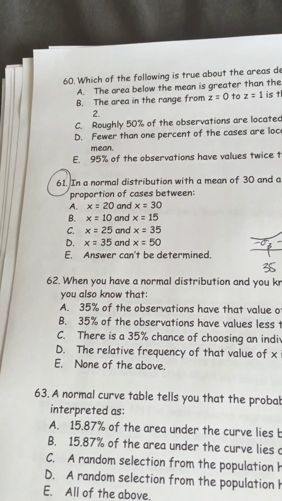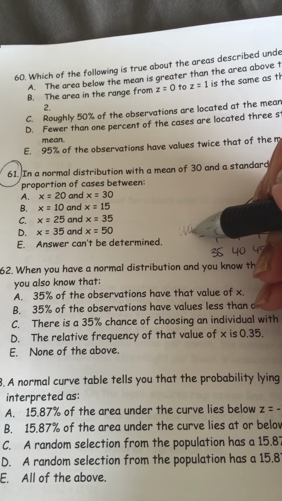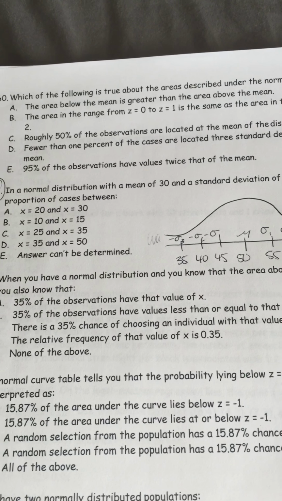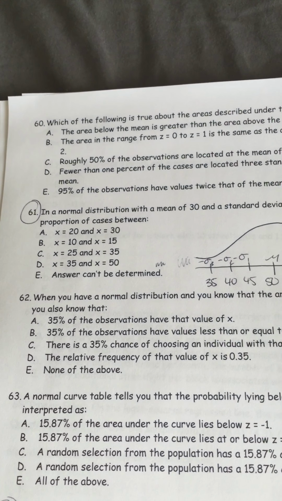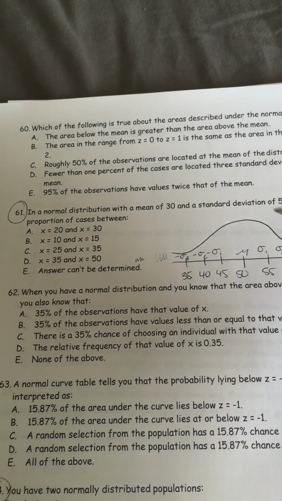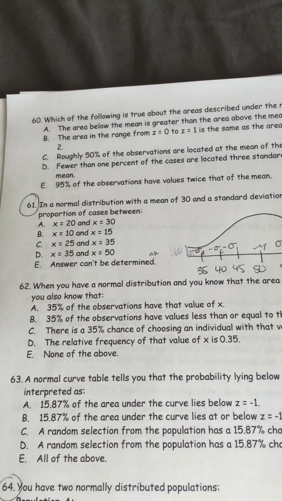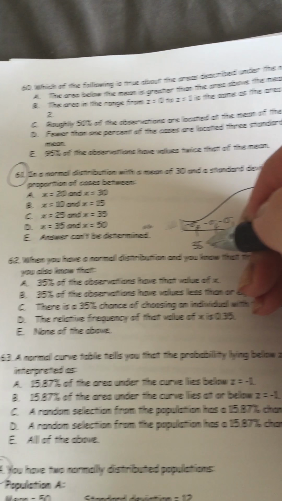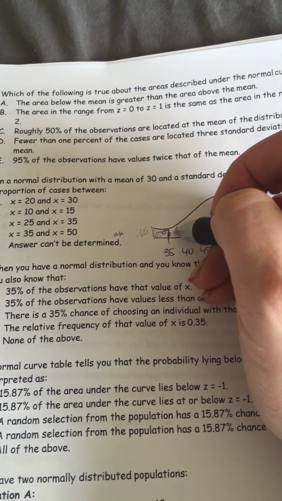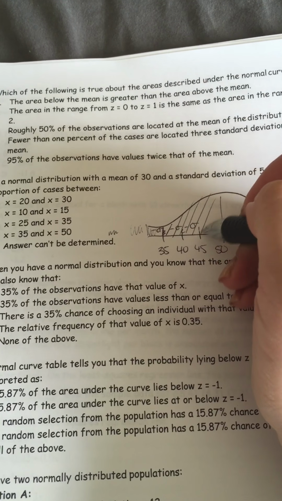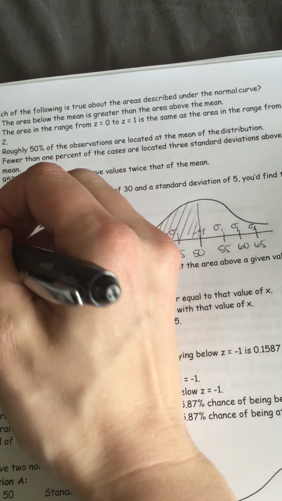So the first option is 20 to 30. Well, that's not even on our graph, so that's way down here. That's going to be a very small amount. 10 to 15, even smaller, way down here on our curve. 25 and 35, well, that'll probably be right in here. And then 35 and 50, well, 35 is here, 50 is right here. And if we go ahead and shade that in, I think that's our winner. So the correct answer is D as in dog.